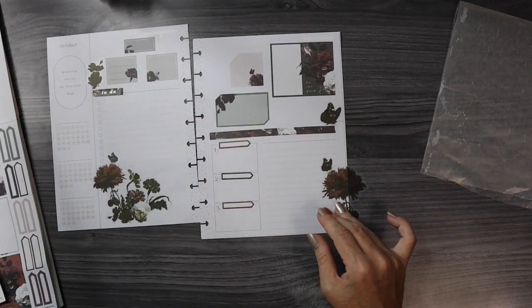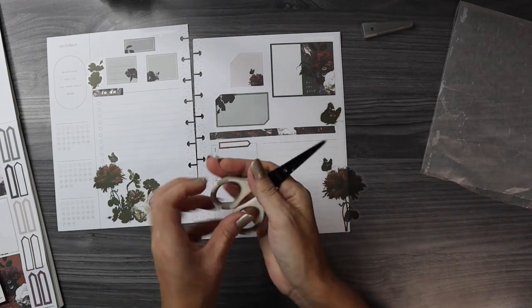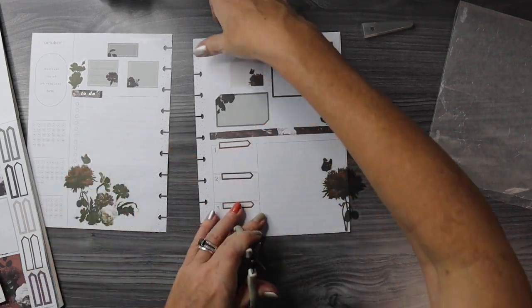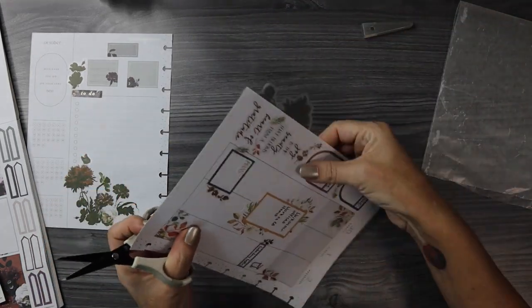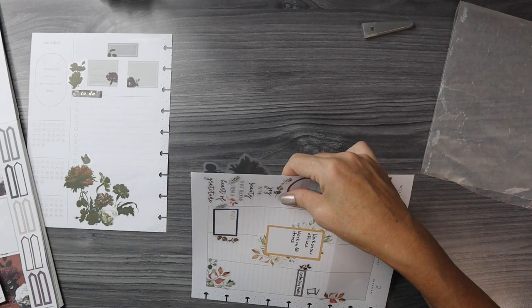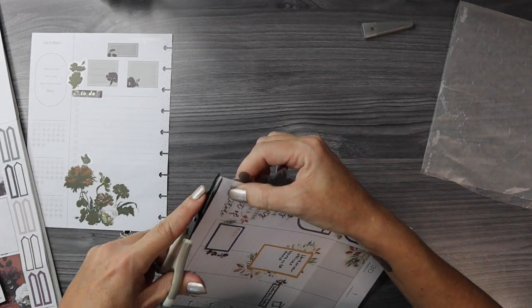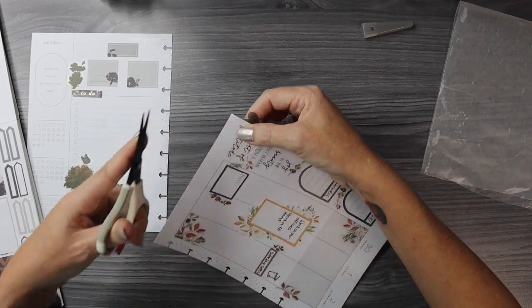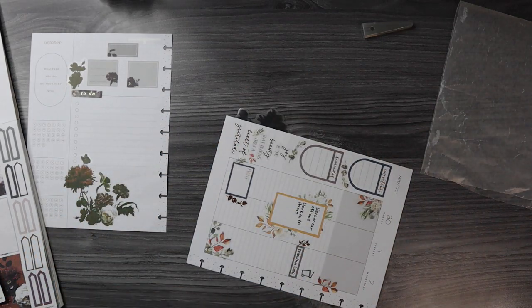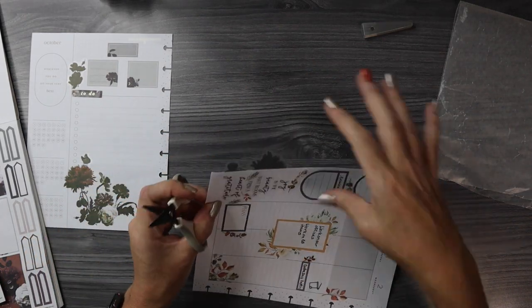So let me grab my scissors and see what we can do to cut this straight and not cut our paper. That little piece will be okay. Easy to cut. It's that bigger piece because I want to try to cut it in one.